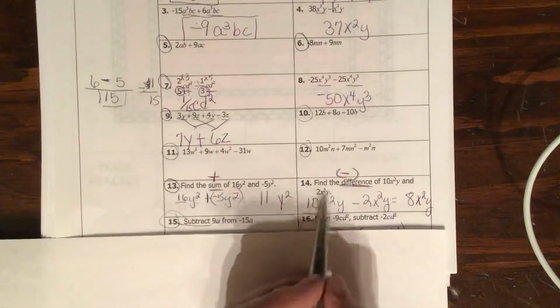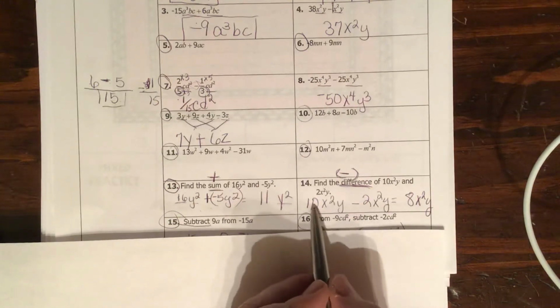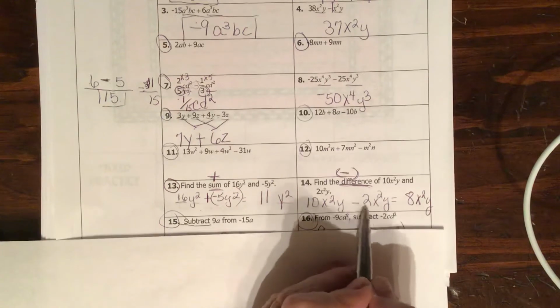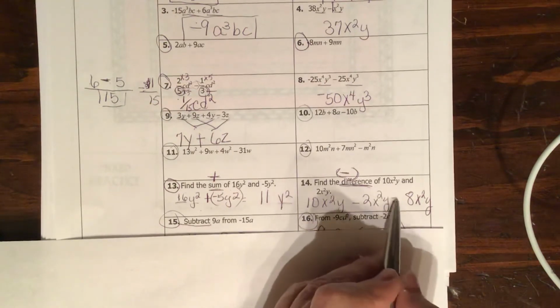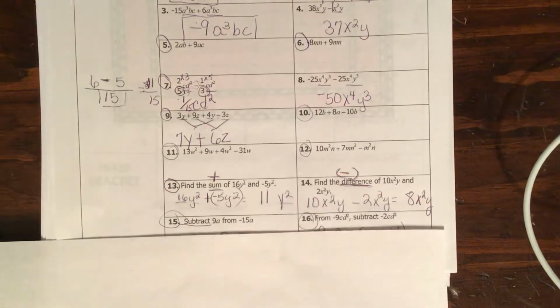When we look at this one, find the difference: 10x squared y minus 2x squared y is going to give you 8x squared y because you're finding the difference.